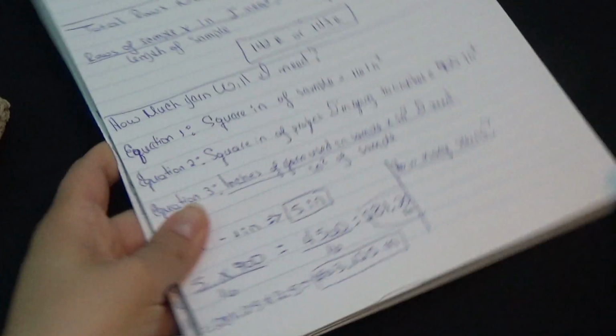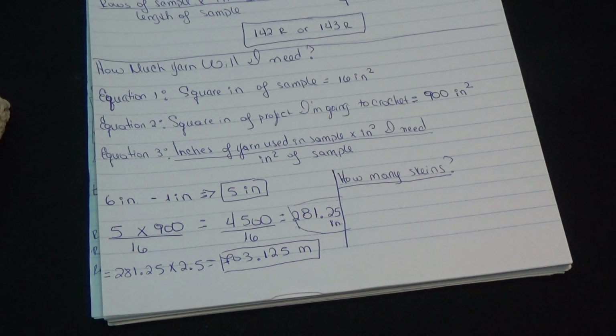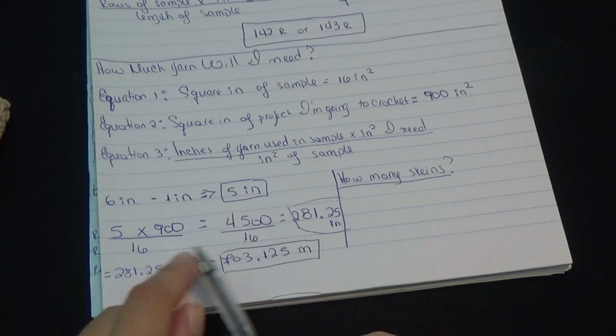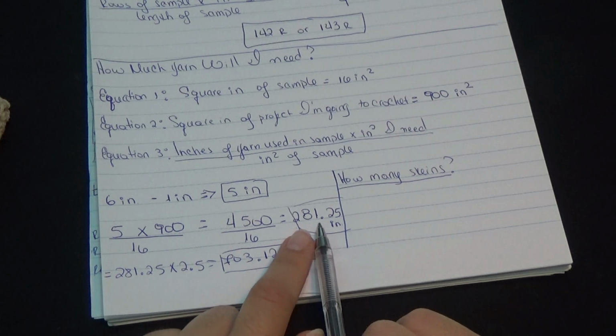Since I know that in other countries yarn comes in yards, we need to find out how many yards of yarn this 703.125 is.